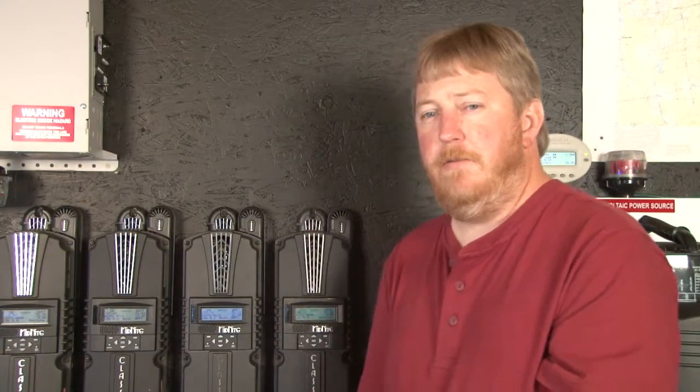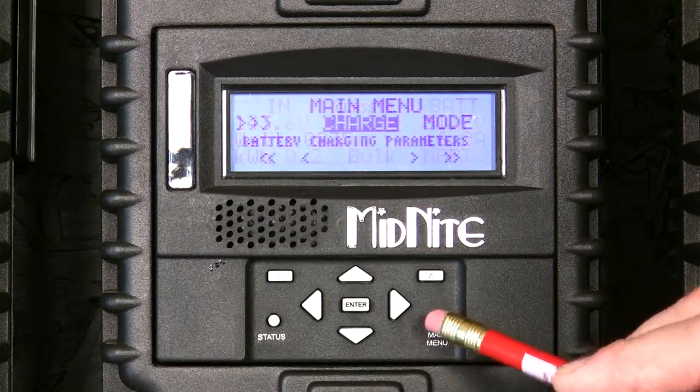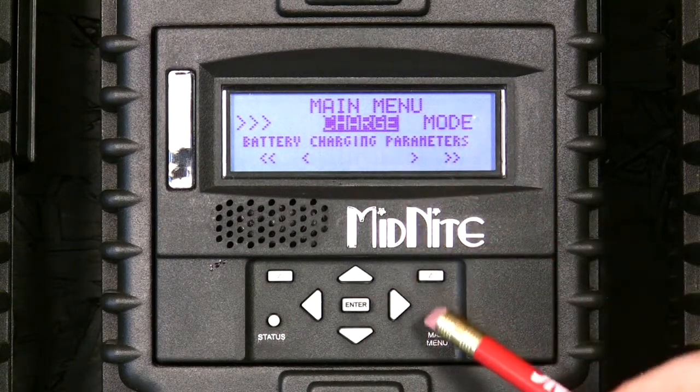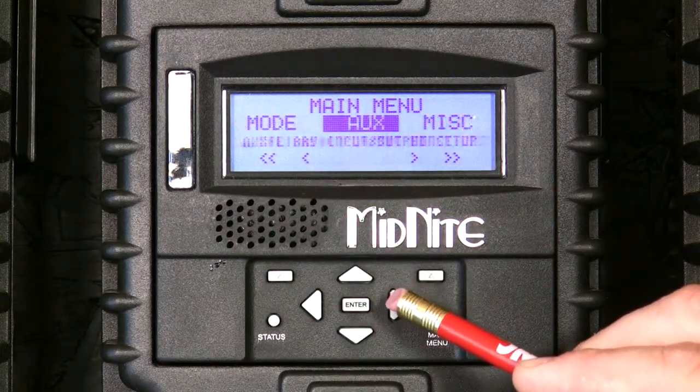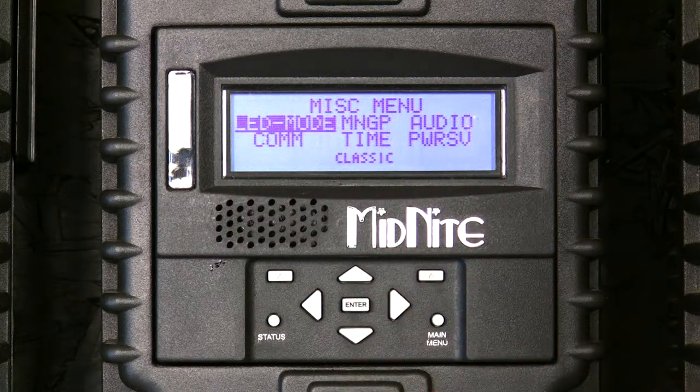Today I'm going to show you navigating the miscellaneous menu of the Classic. To do this, we press the main menu button. We're in charge. If you're not in charge, if you're deeper in the menu structure, repeatedly pushing this button will always bring you back to the main menu, and you can then scroll from there. So we're going to find miscellaneous. We're going to press enter.